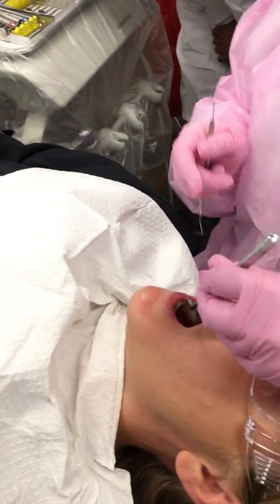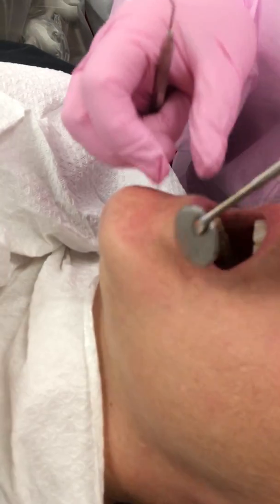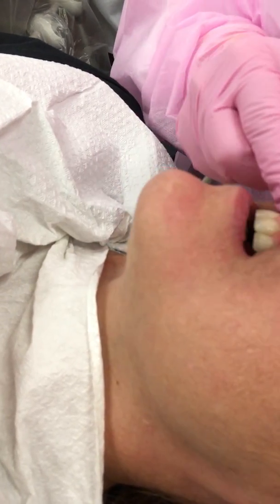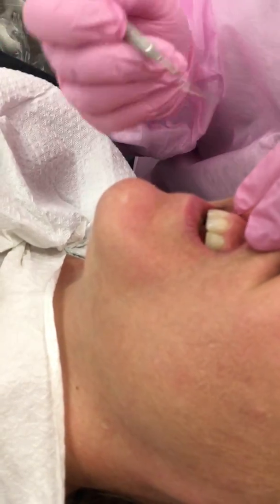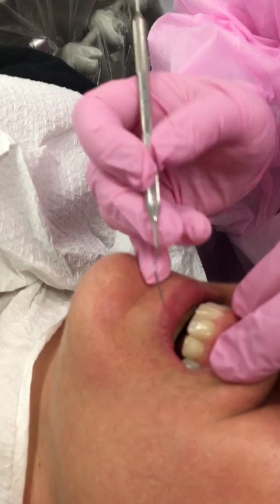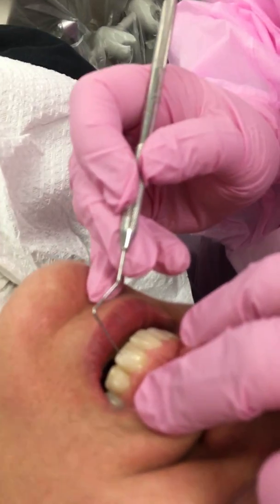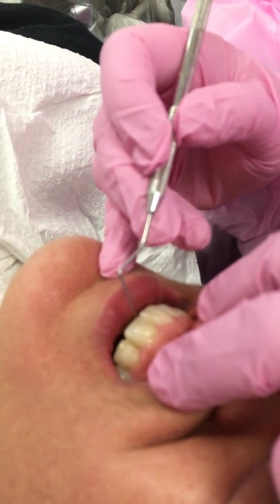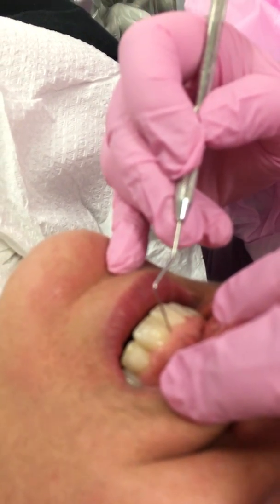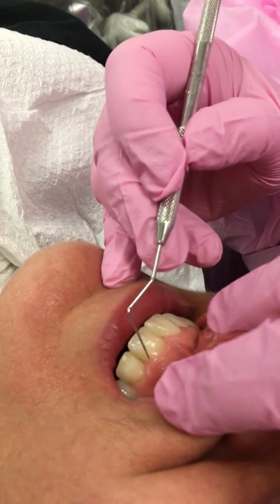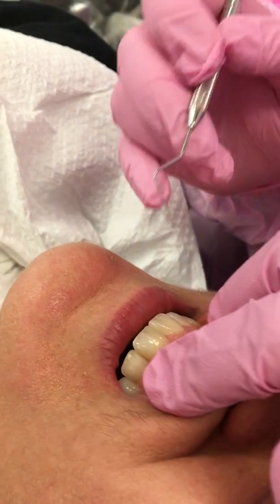Okay, so we would have looked in and looked around, okay? So remember yesterday we talked about some anatomical features of the gingiva, right? Okay, so this line right there was the free gingival margin, correct?